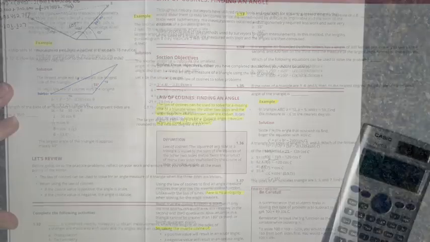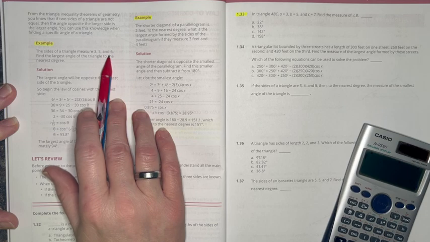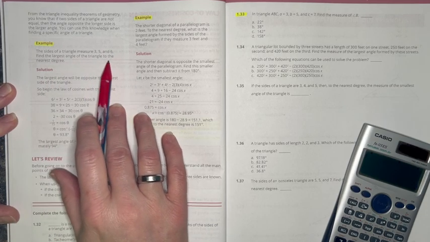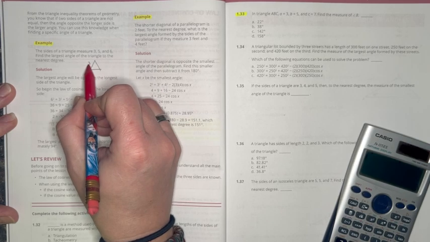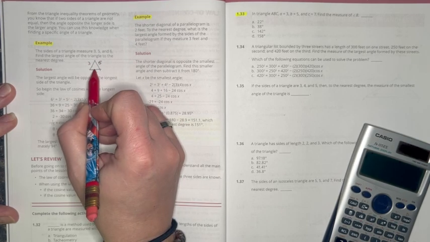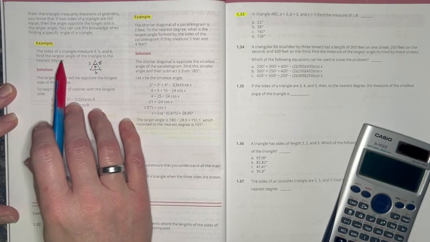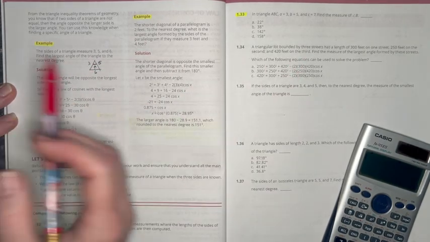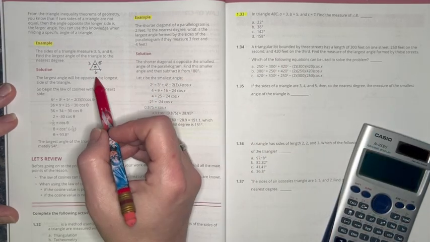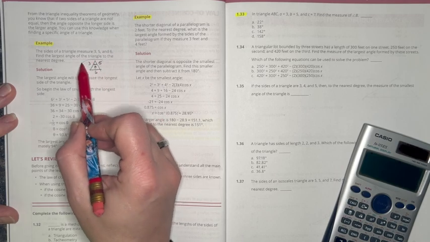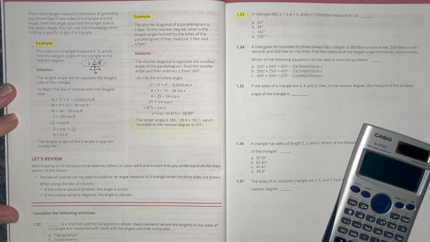Let's turn the page. Example on page 22 reads, the sides of a triangle measure 3, 5, and 6. Find the largest angle of the triangle to the nearest degree. Now, if you need to draw it, that's fine. 3, 5, 6. Remember, the angle opposite the largest side is the largest angle. They're talking about the largest. In one of the other examples, they gave us the smallest angle, so we would have used the smallest side, but here they want the largest. So here are my sides and my included angle to solve for that one.